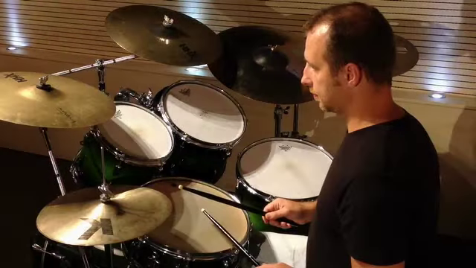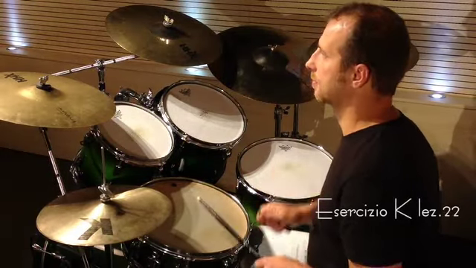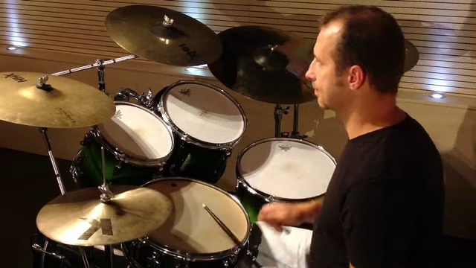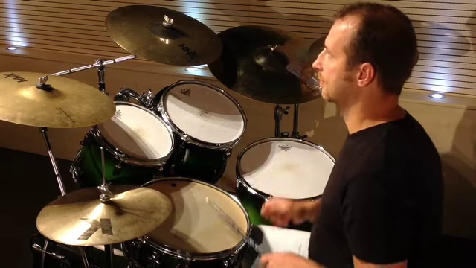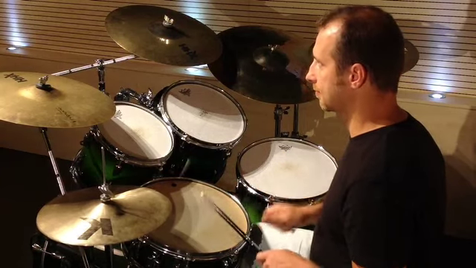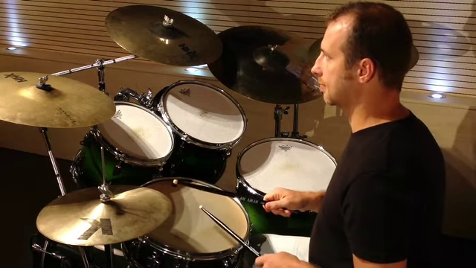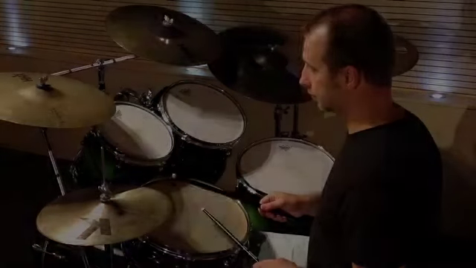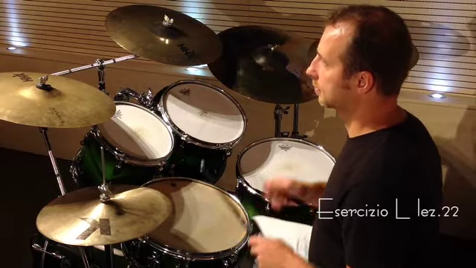Exercise K, Lesson 22. Exercise L, Lesson 22.